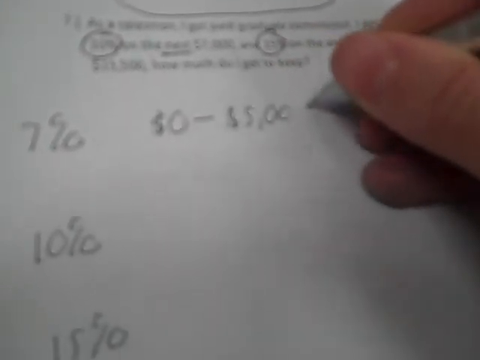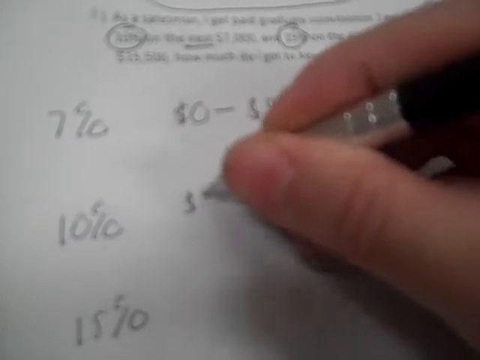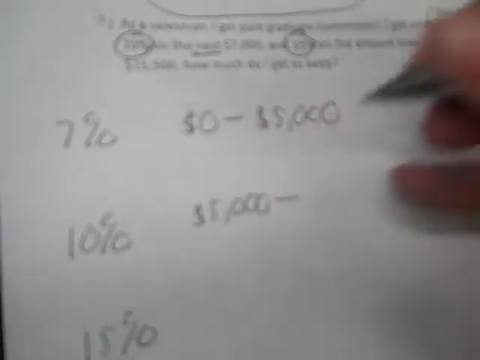Okay, the first is always from 0 to 5,000. Then we'll carry down the 5,000. Now again, next means add. So next means add. Okay. So I take 5,000 and add 7,000.